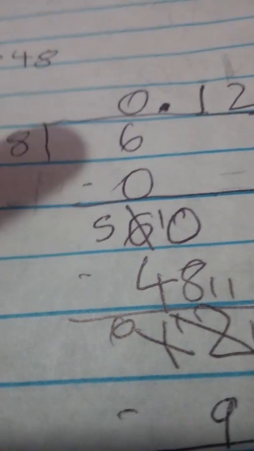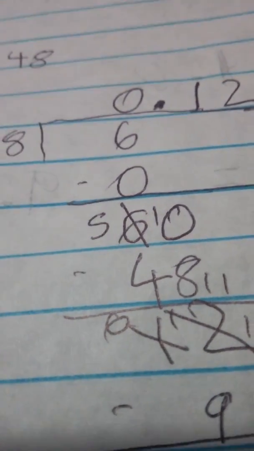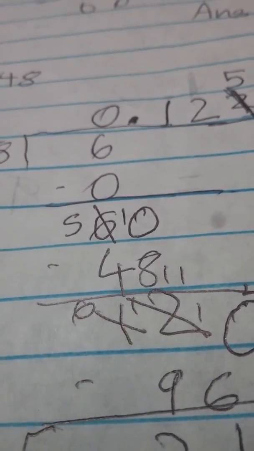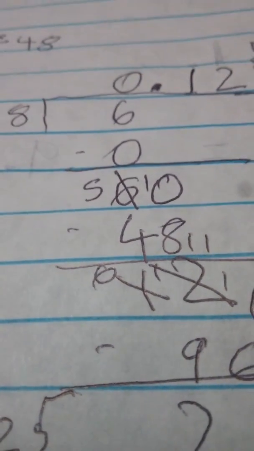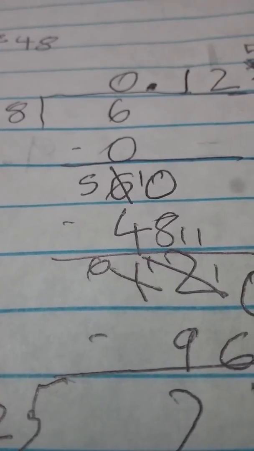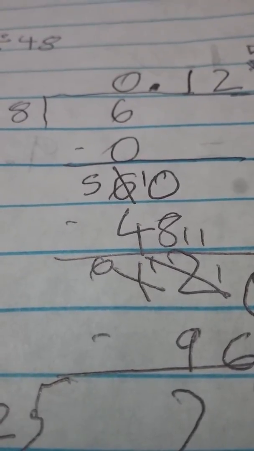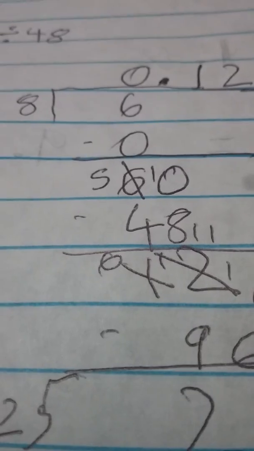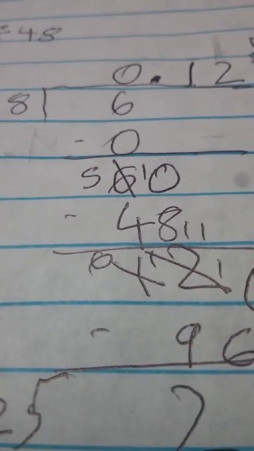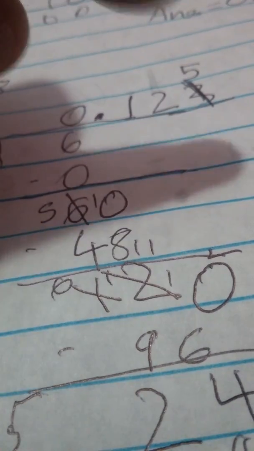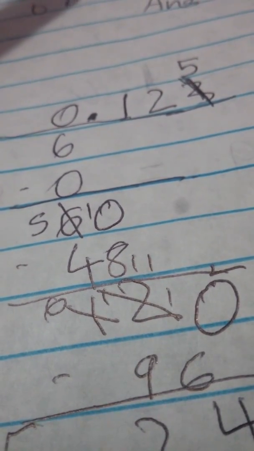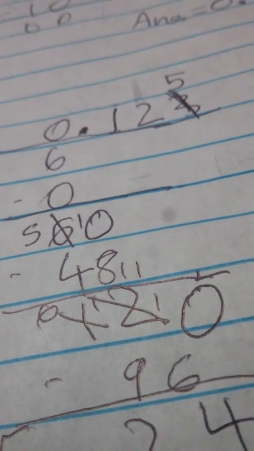So 48 into 60 will be 1. 1 times 48, 48. 60 minus 48 is 12. And I had nothing here, so then I had to add a 0 because you still have a remainder, so you have to add another 0, and you don't add another decimal point up here because you already have one.